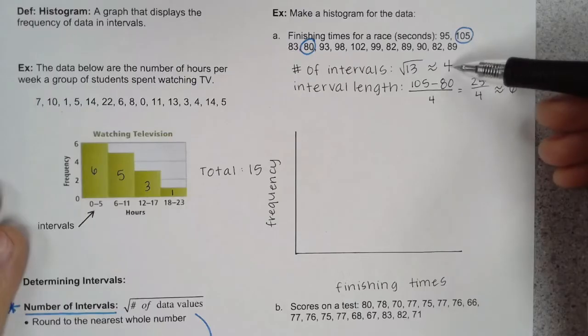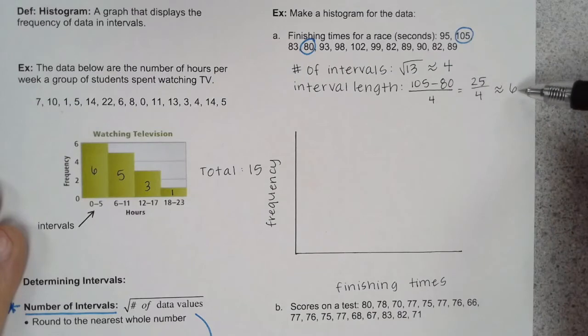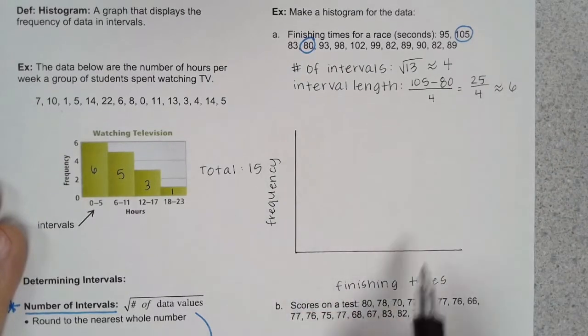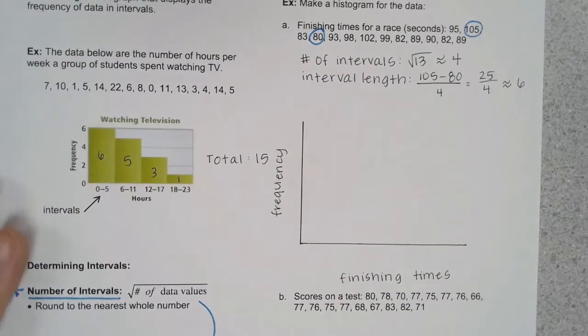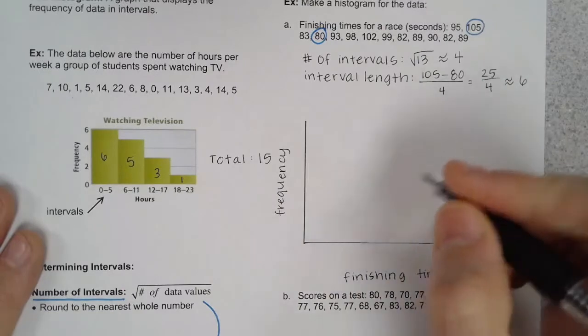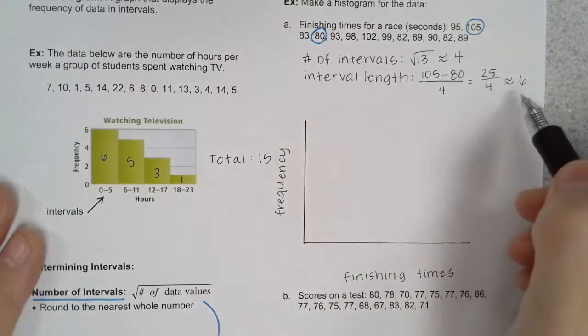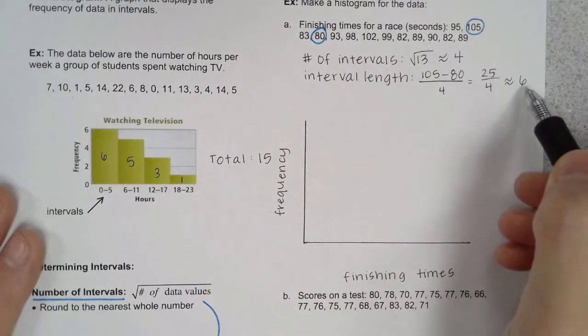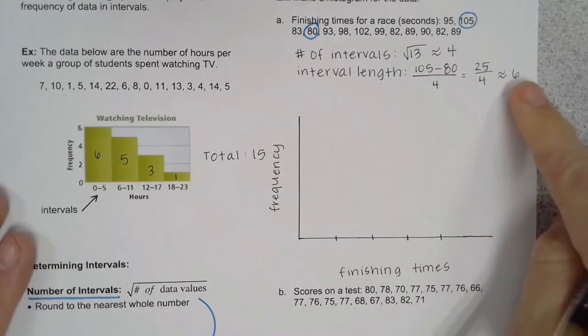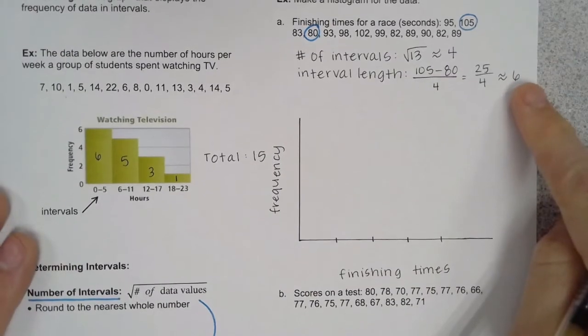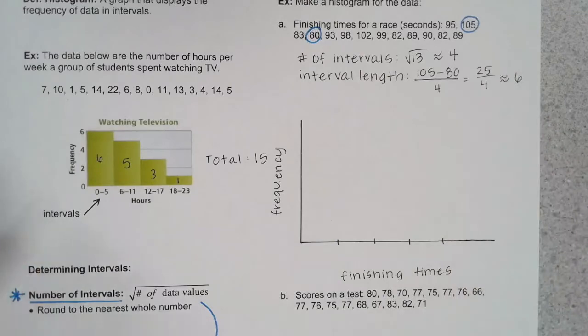Now that you know approximately how many intervals you're going to have and the length that each one will be, we need to set up the numbering on our graph. And so for my finishing times, my lowest number is 80, and then I'm going to have each interval be 6 units long. When you count the intervals to make sure they're going to be 6 units long, don't forget you include the 80. So 80, 81, 82, 83, 84, and 85.